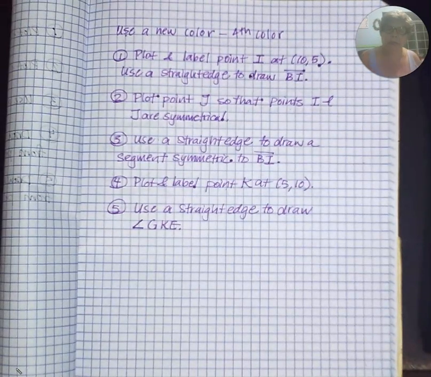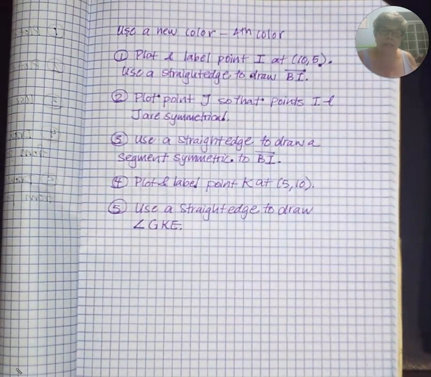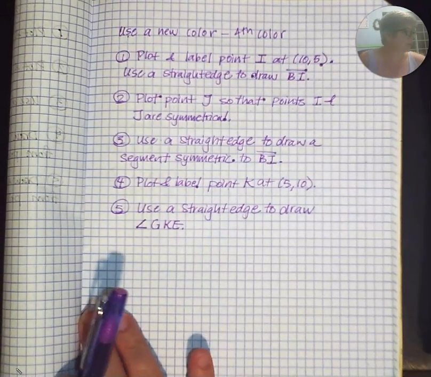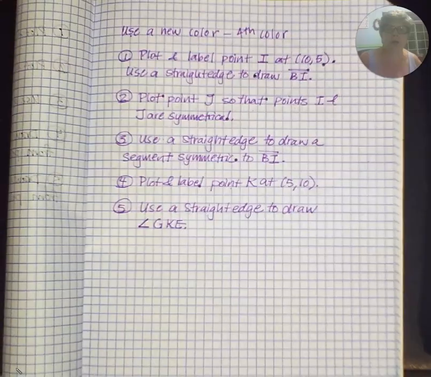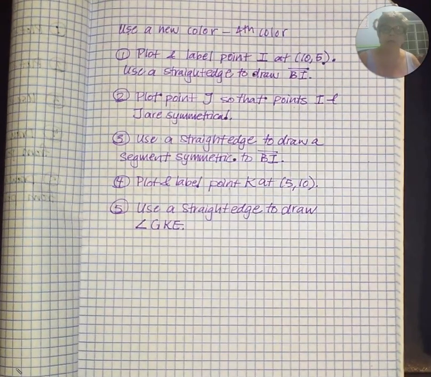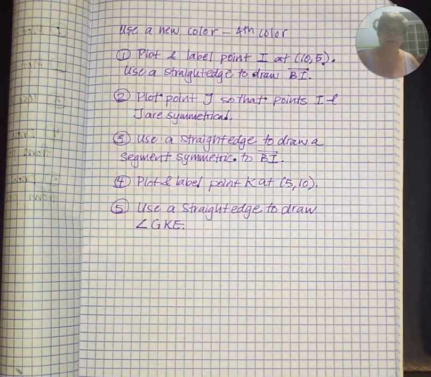Okay. Plot and label point I at 10, 5. Okay, so 10 across, 5 up, 10, 5. Use a straight edge to draw line segment BI. Plot point J so that points I and J are symmetrical.